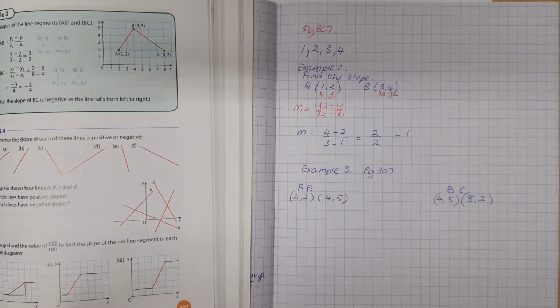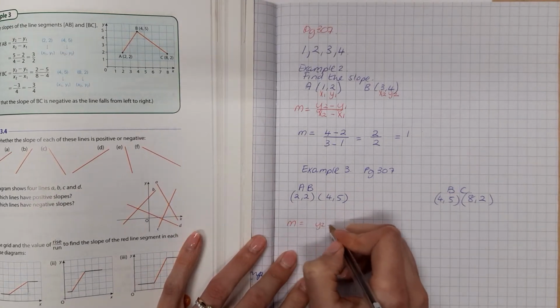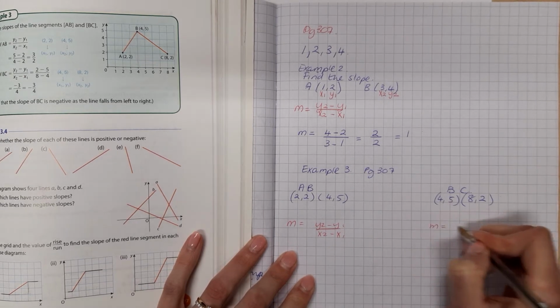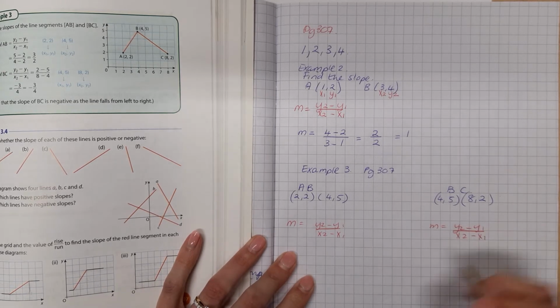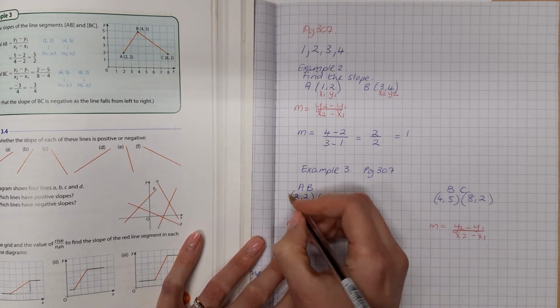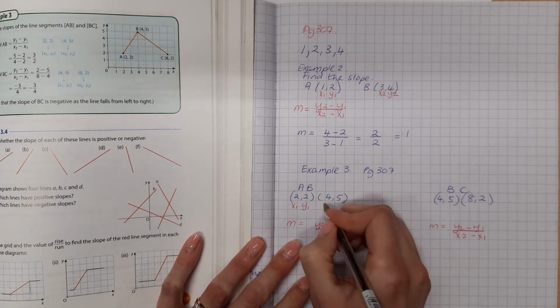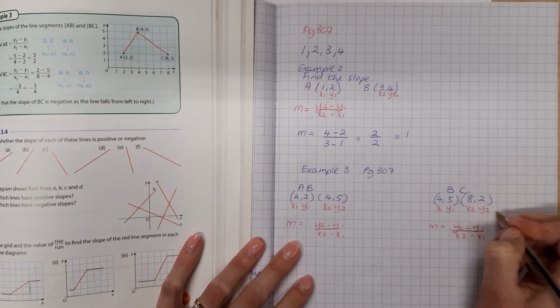Like I did in the first example, you need to write down your formula: y2 minus y1 over x2 minus x1. I'm going to do that twice. It's really important you write it out every single time. Get into the habit of doing it. Once you have that done, you need to label your points. The first point you'll call x1, y1. The second point you'll call x2, y2.